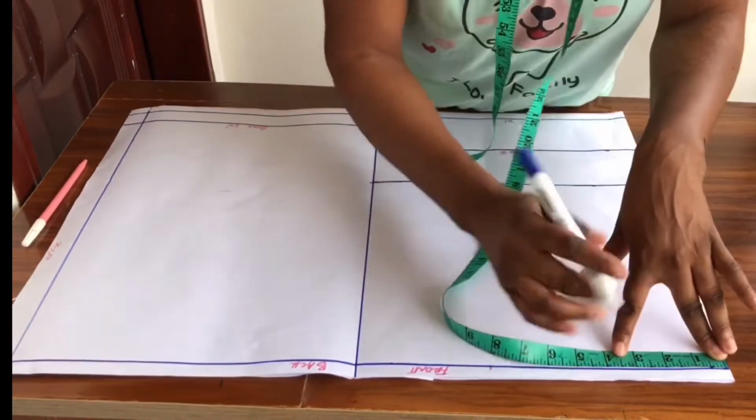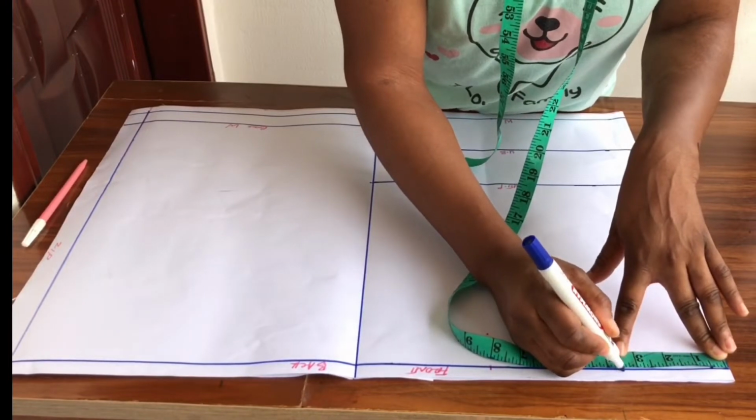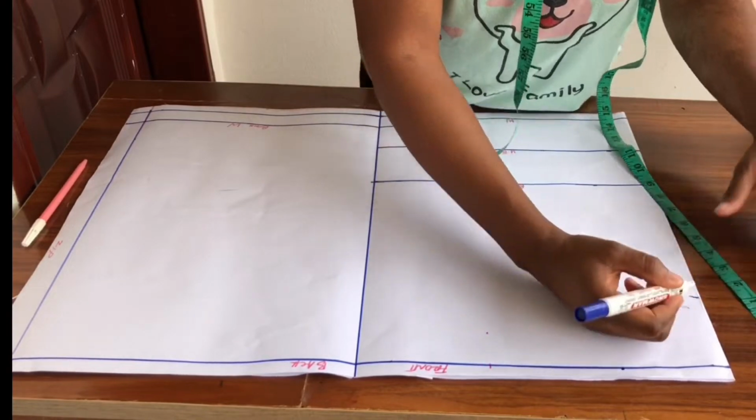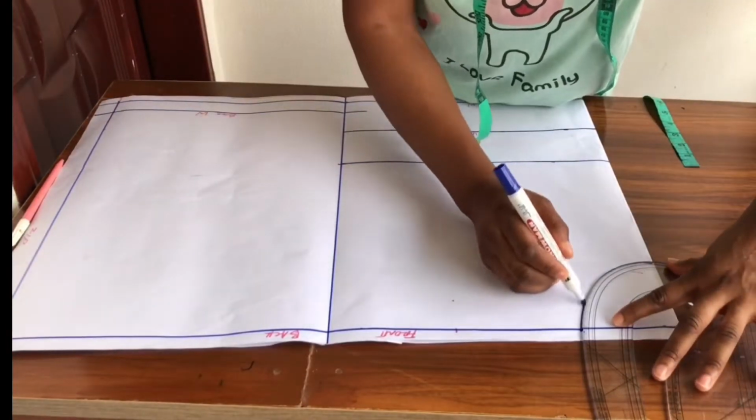The next measurement I'll be taking is the neck width, which is 3.5 inches. I'll be using 3.5, and for the depth I'll use 3 inches. So I'll just go ahead and use my pattern master to connect it this way.